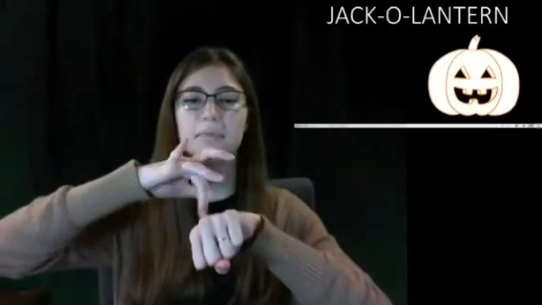Jack-o'-lantern. So for jack-o'-lantern, you're going to sign pumpkin, and then with 2 open B hand shapes, palm down, you're going to sign smile. Jack-o'-lantern.